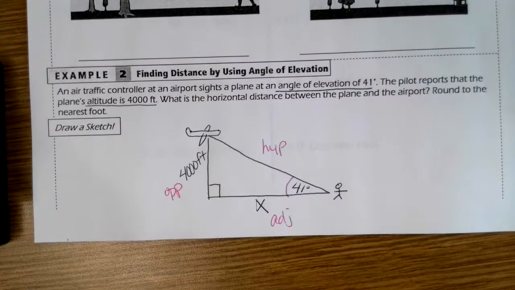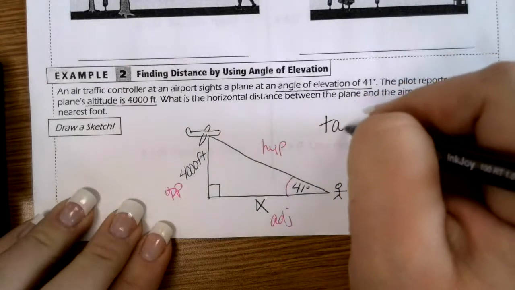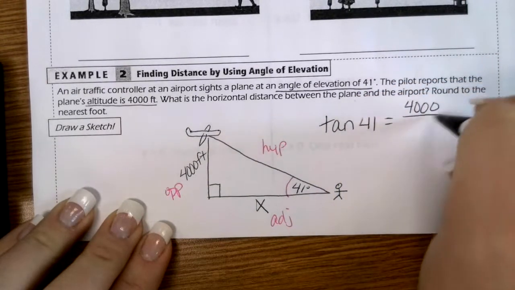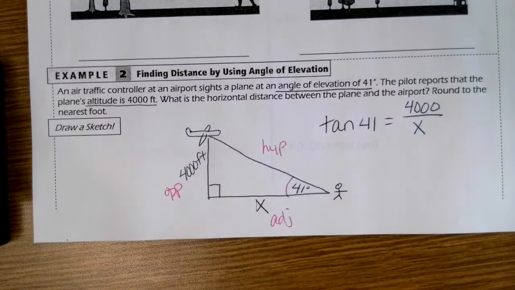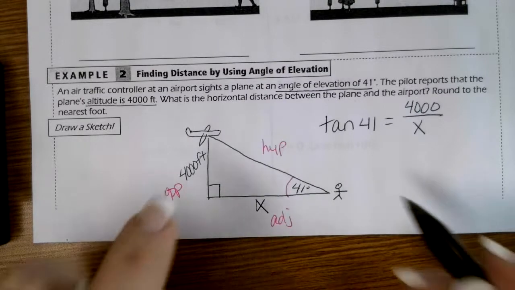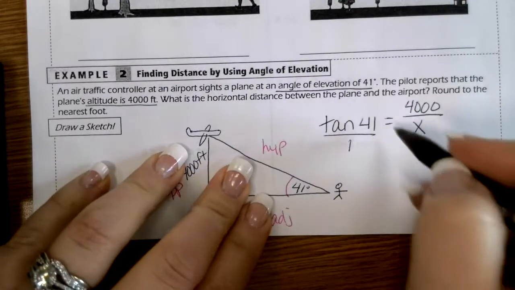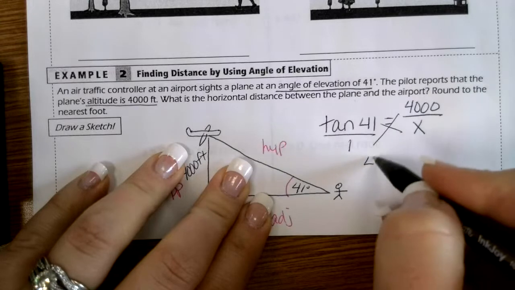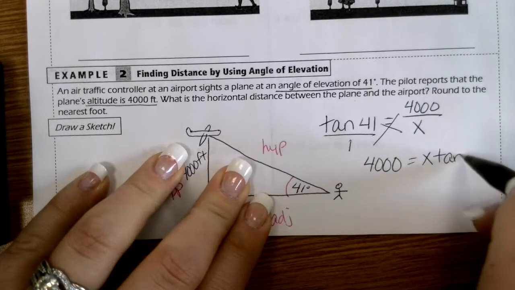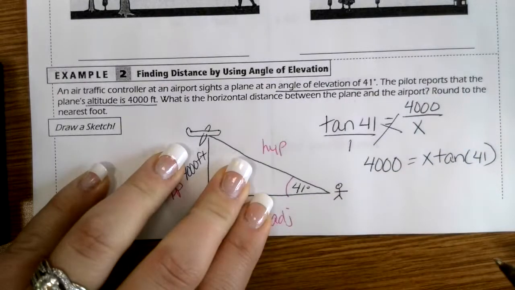So I'm looking at tangent of 41 equals 4,000 feet over X. And then I can go ahead and cross multiply, and then I can find my value of X. So I'm going to get that 4,000 feet equals X times tangent of 41.